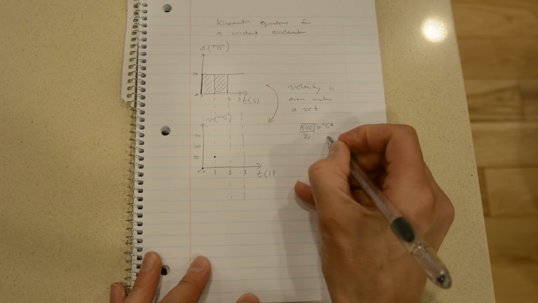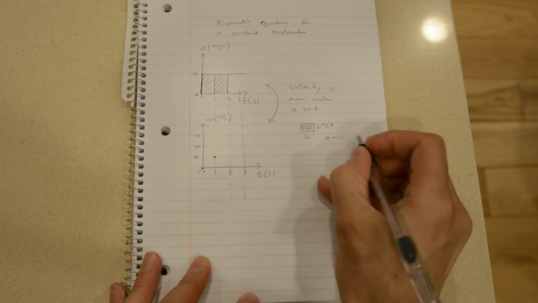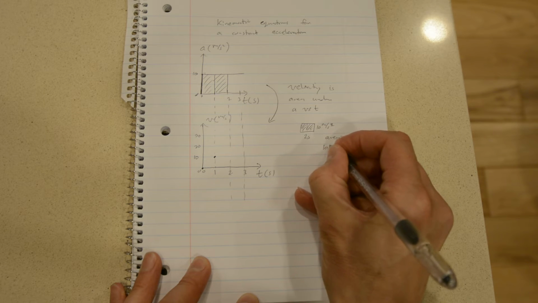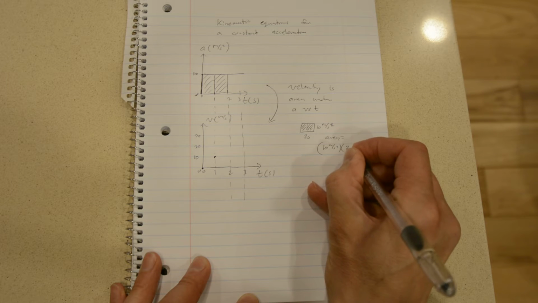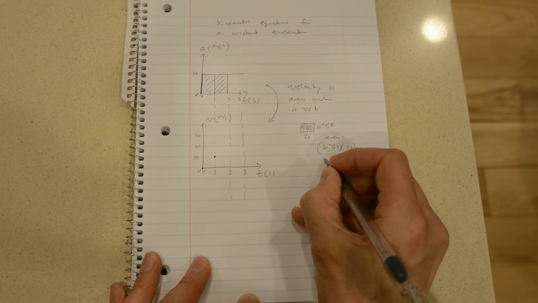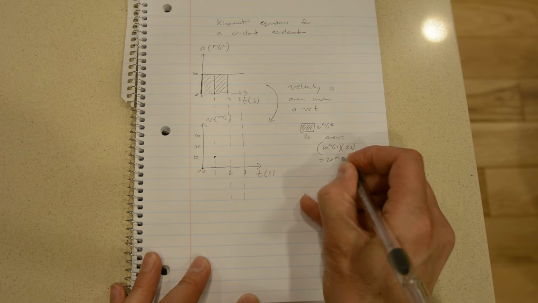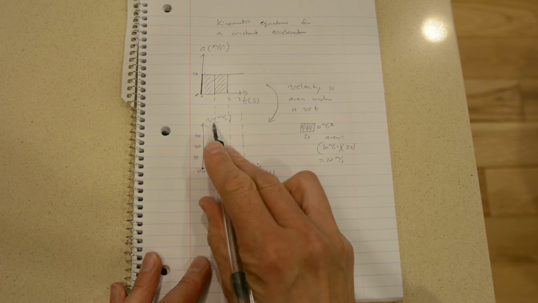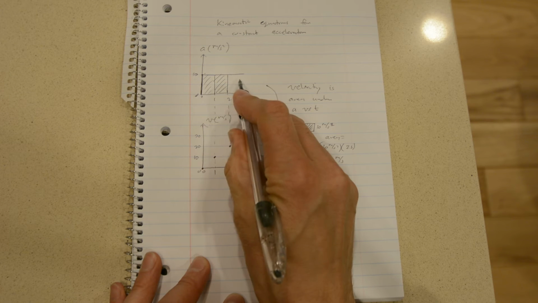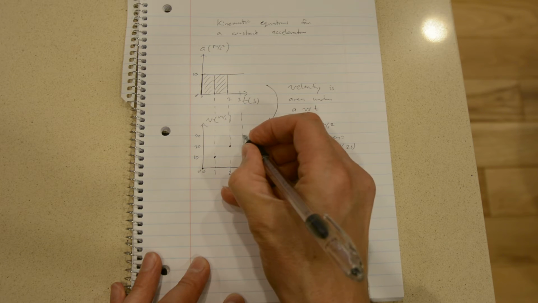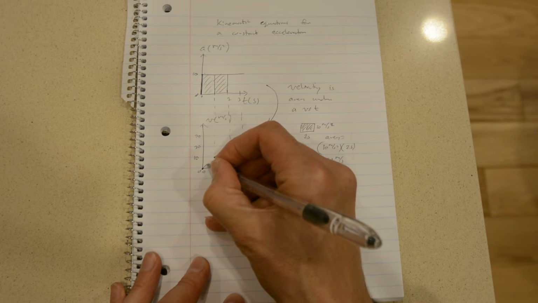Multiplying to get the area, we would have 10 meters per second squared times 2 seconds, the seconds cancel, giving us 20 meters per second. So now we have velocity units, 20 meters per second. If we go to a larger rectangle, that would give us 30. And we get a nice straight line.